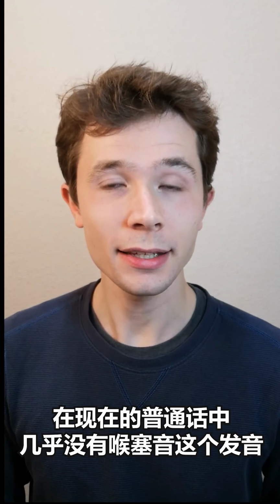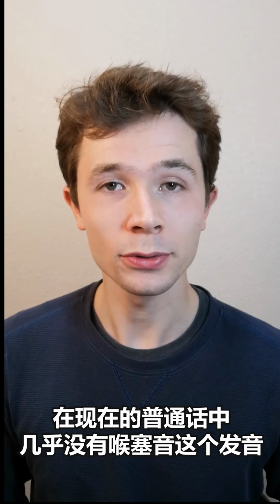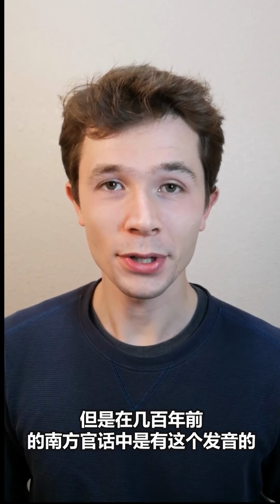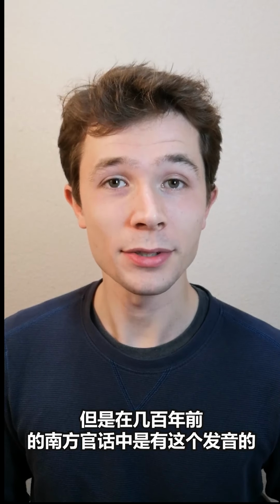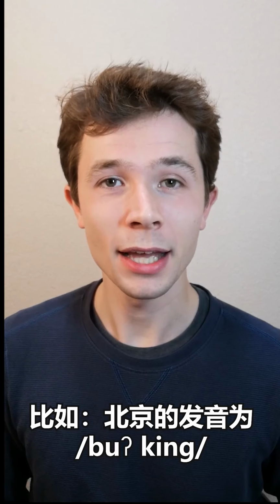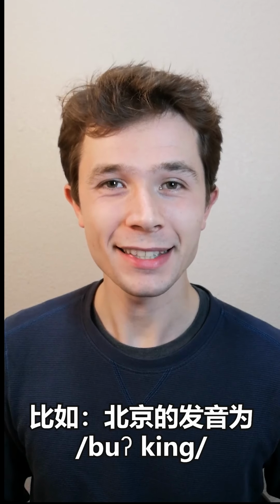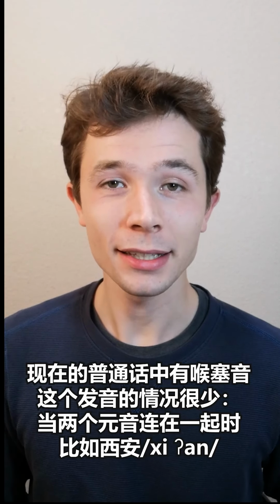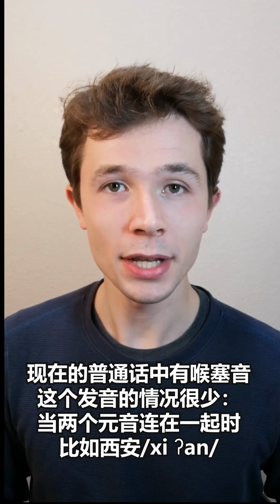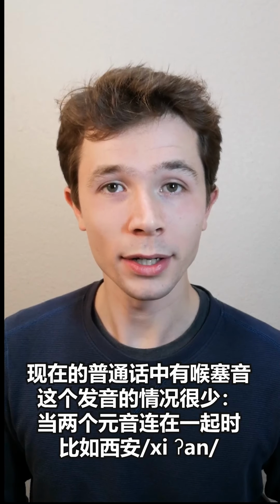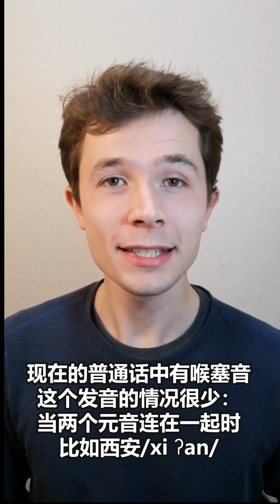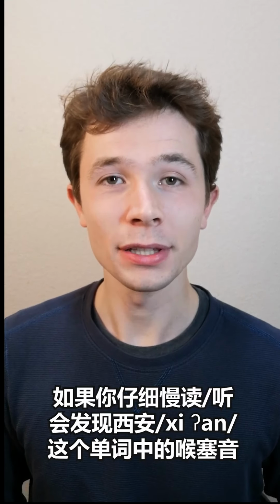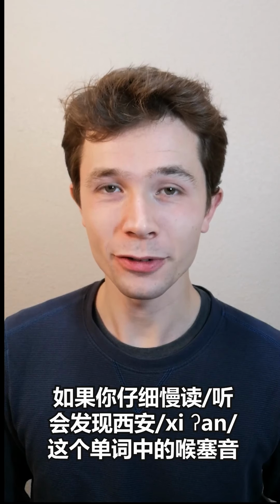Like I said, today in modern Mandarin, there is no glottal stop. A few hundred years ago, there was actually a glottal stop in southern Mandarin, where people would say Bắc instead of Beijing. But today, the only time a glottal stop appears is when you have two vowels connected together in one word, like the word Xi'an. There's a little bit of a glottal stop there if you listen carefully.